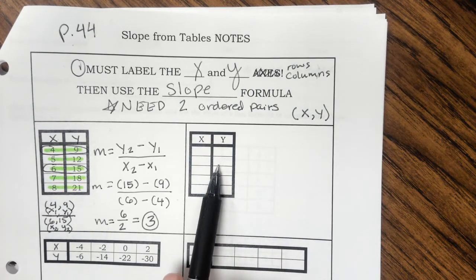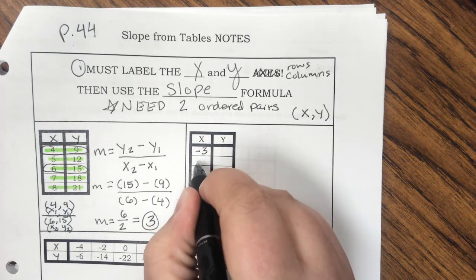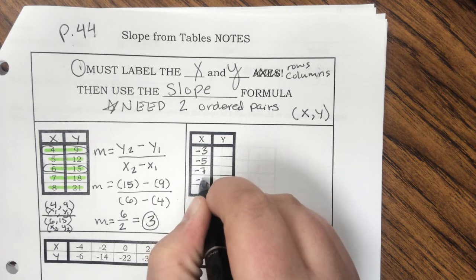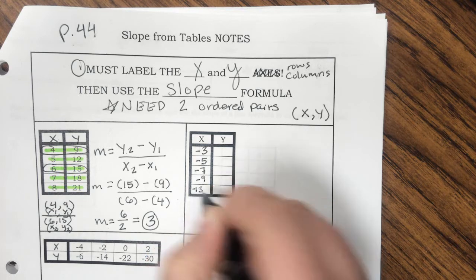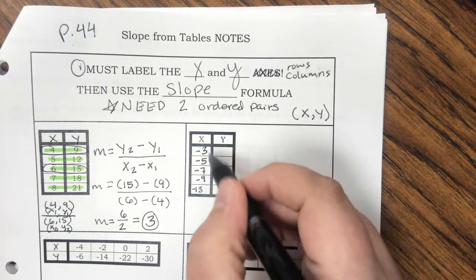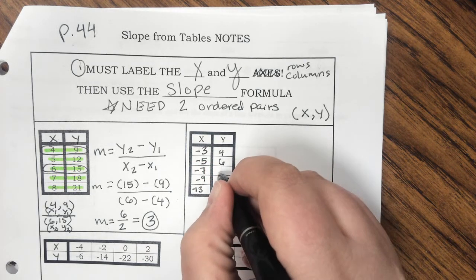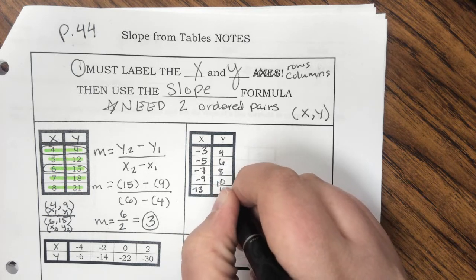We're going to fill this table in. The X values are -3, -5, -7, -9, and -13. And their corresponding or matching Y values are 4, 6, 8, 10, and 14.